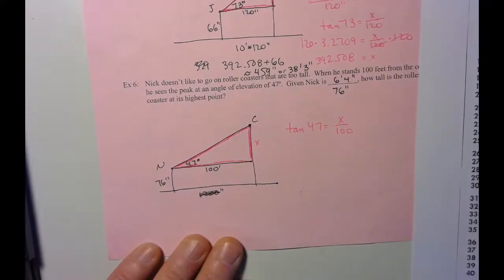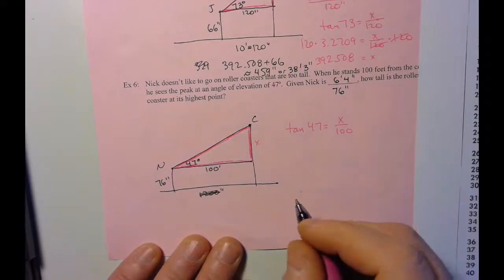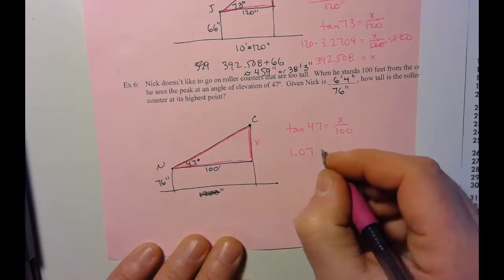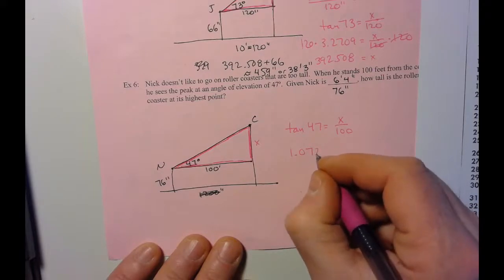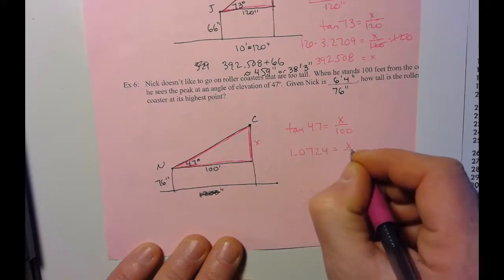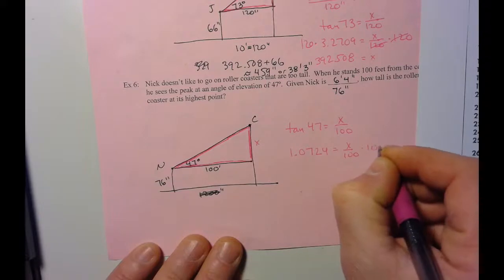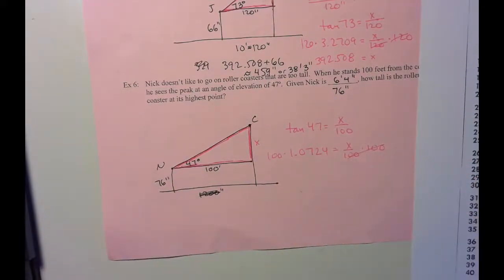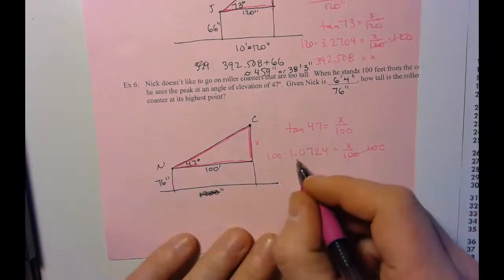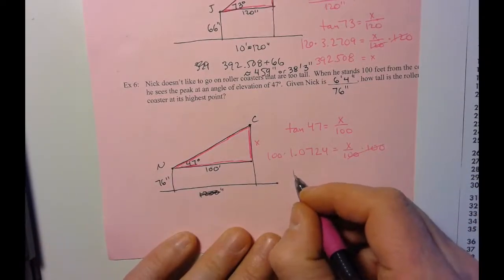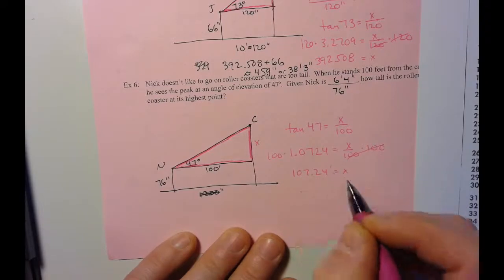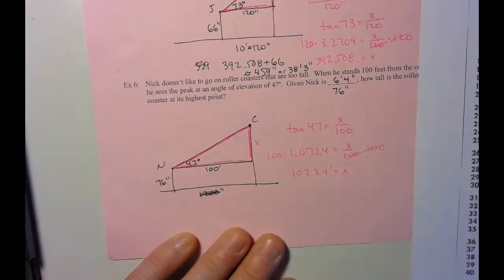I go to my trig chart, I look at 47, I read across till I get the tangent, which is 1.0742. No, I said 42. 1.0724. Okay. Then I'm going to multiply both sides by 100. I have to solve for x. So I'm going to take 100. Actually, this just moves the decimal place over 2 spots, so 1, 2. So we're at 107.24. And that's in feet. Remember, this was in feet here, so that's in feet.